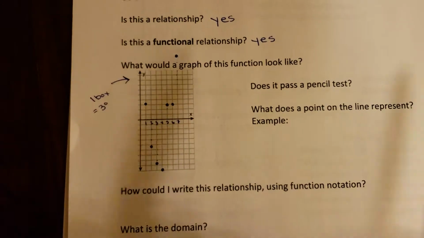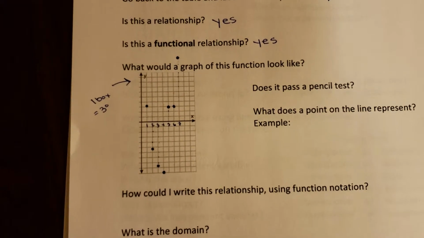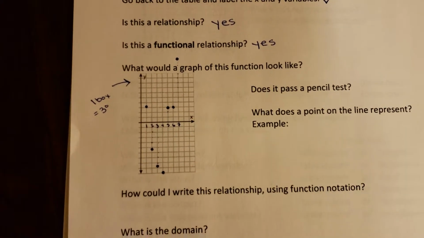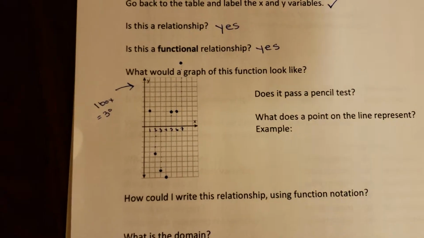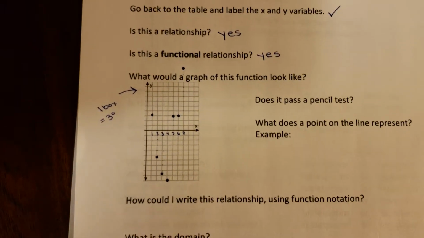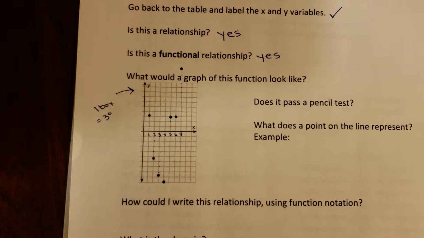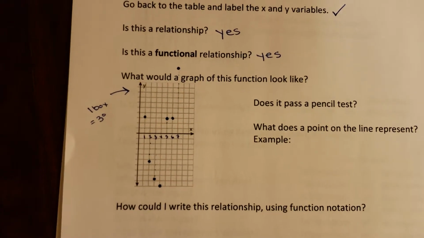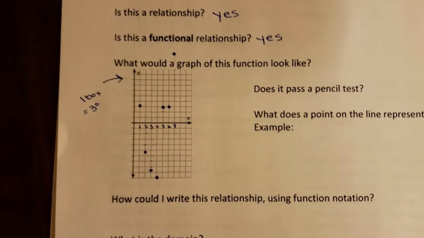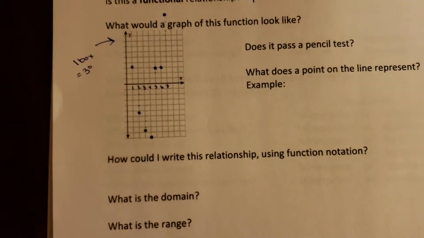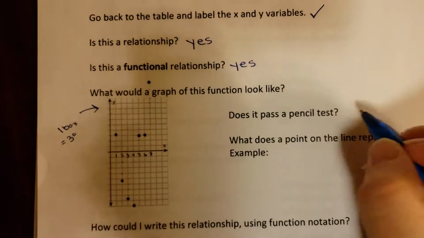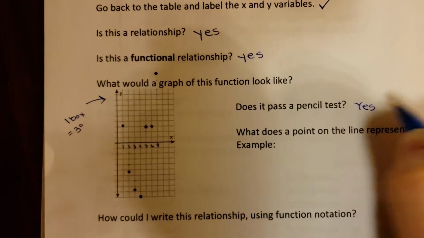Okay. Does this pass the pencil test? Yeah. Because you can't have 2 different low temperatures on the day. You can have a bunch of different temperatures. It can be, I don't know, 5 degrees in the morning and 20 degrees in the afternoon, but there's only one low temperature. That's what a low is. It's the lowest point. So, does this pass a pencil test? Yes, it does.